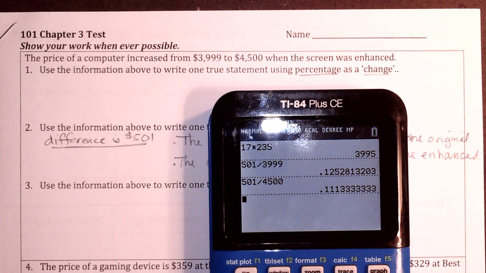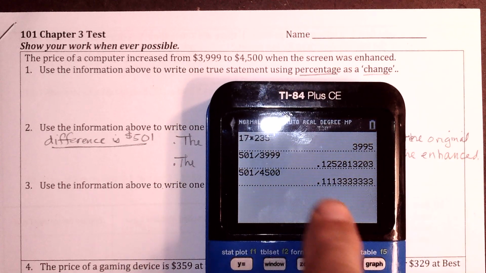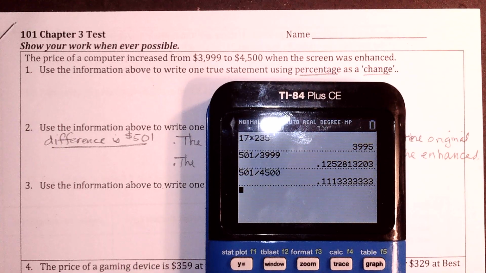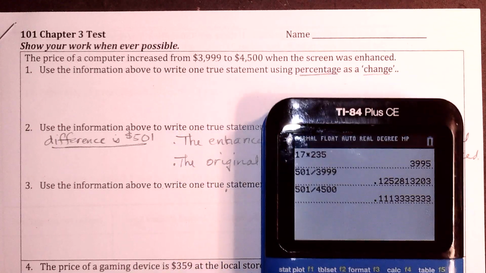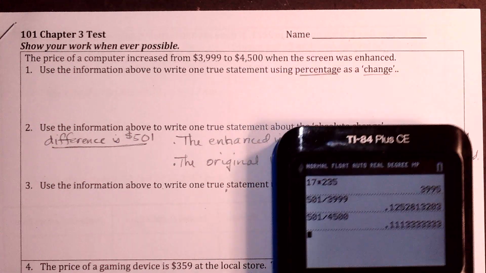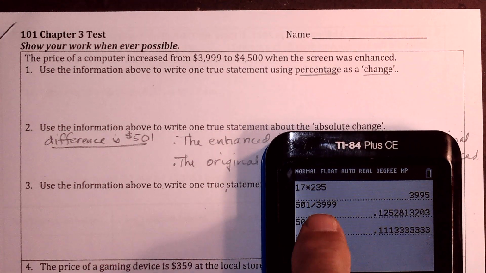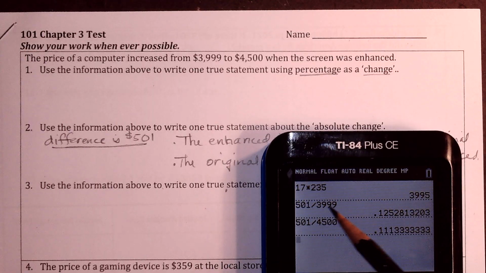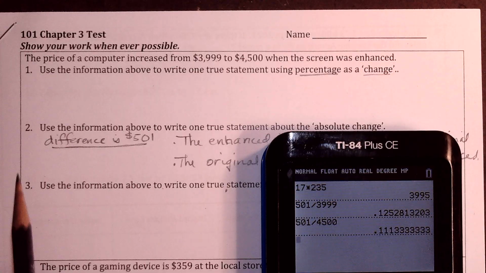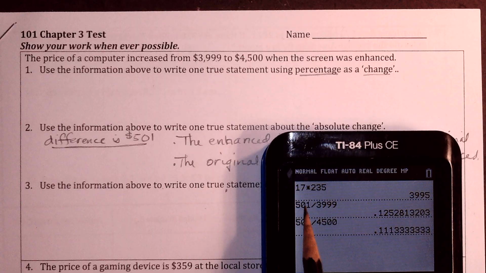Now, the sentence that we write, one's 12.5%, one's 11.1%. How you write the sentence that goes with those depends on which one you're doing. Which one was the divisor here? The 3,999 or the 4,500? So, if I did the first one, then we're talking about compared to the original.